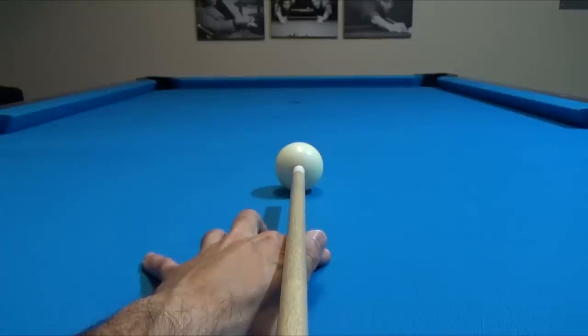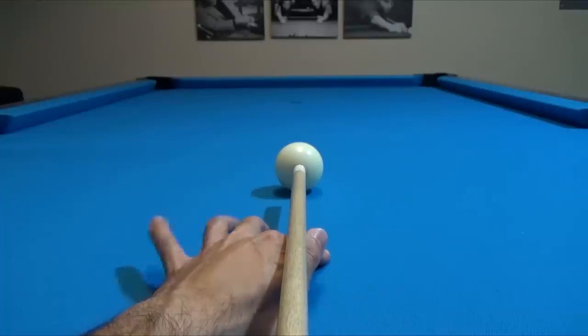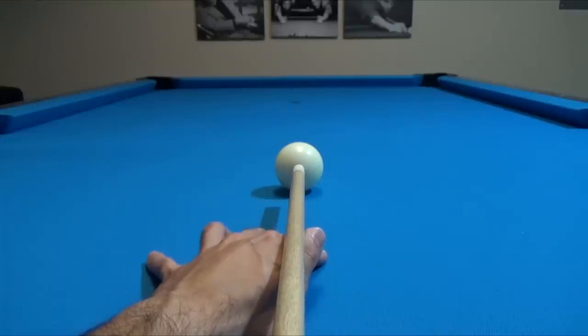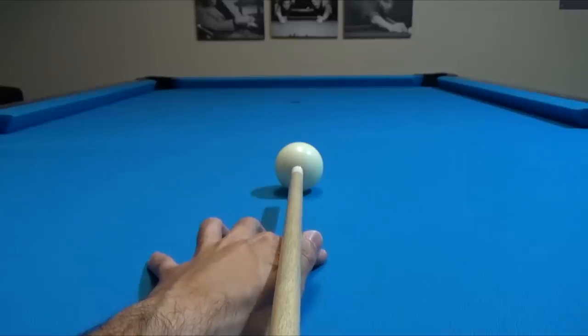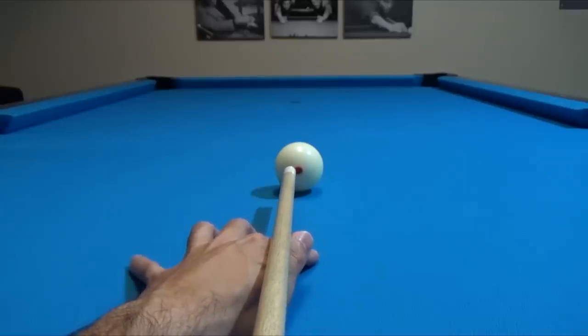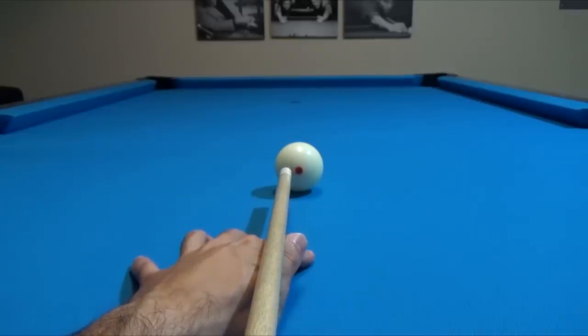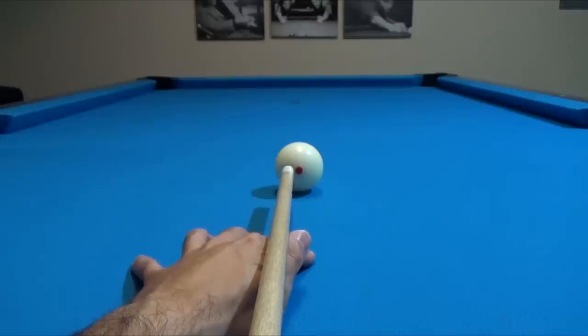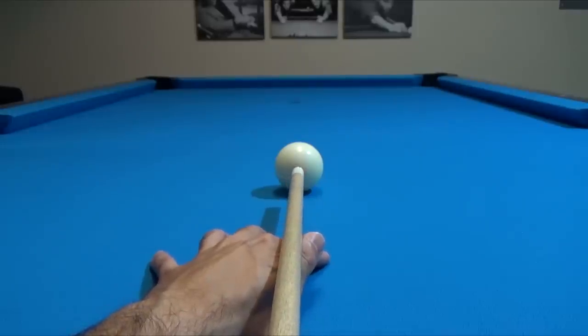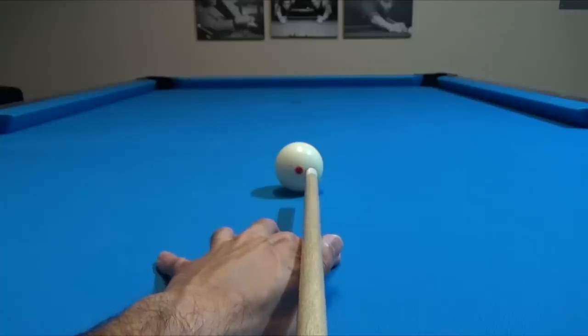The other way to apply English is what's referred to as front hand English, where we're going to move our bridge hand and leave our grip hand still. So to apply left English on the cue ball, we move our bridge hand to the left of center. And if we want to apply right English on the cue ball, we move our bridge hand to the right of center.